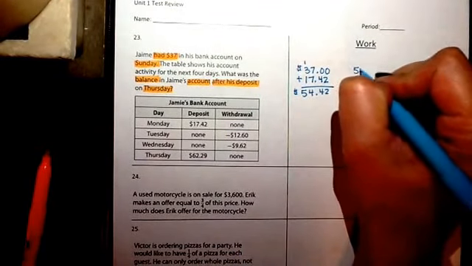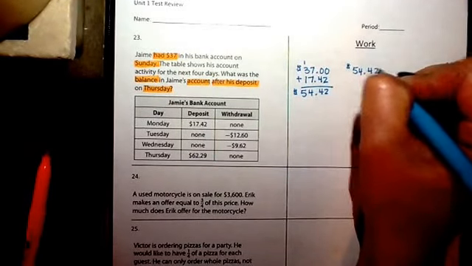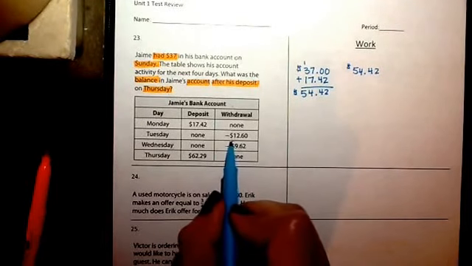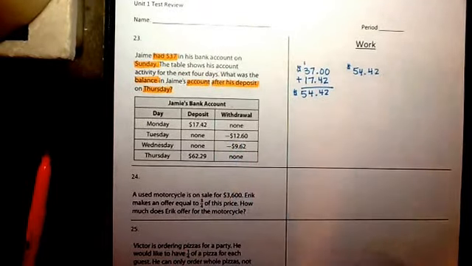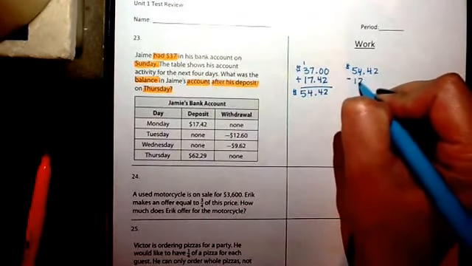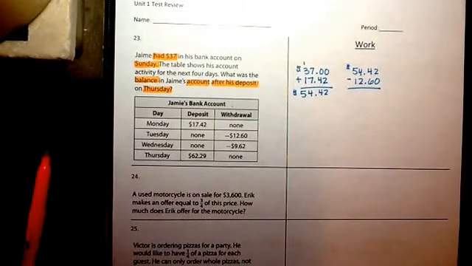Well, then that was his balance, $54.42. But then on Tuesday, he didn't deposit any money. He withdrew $12.60. Remember, to make a withdrawal, you're taking money out of your account. You're spending money. So we have to subtract it from the balance.